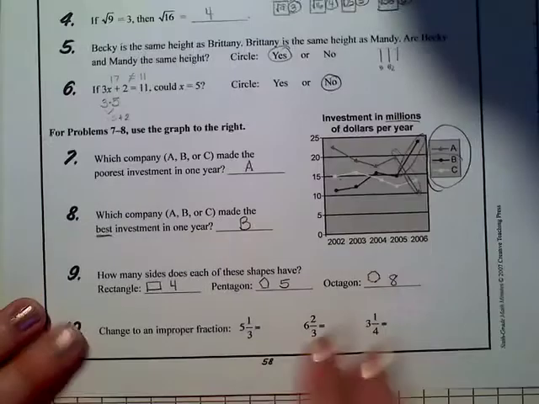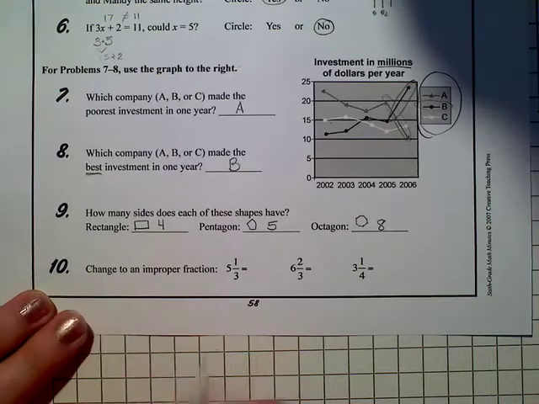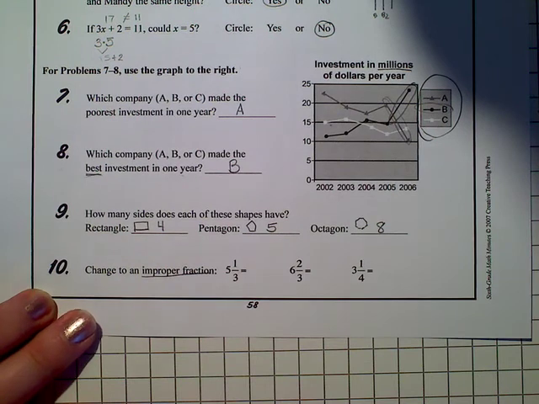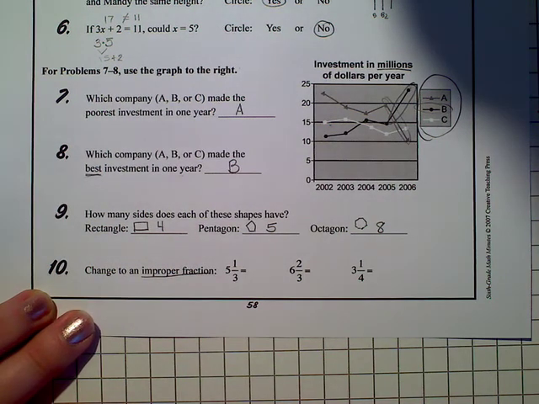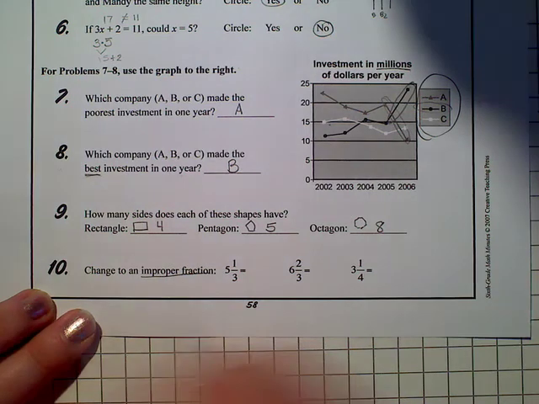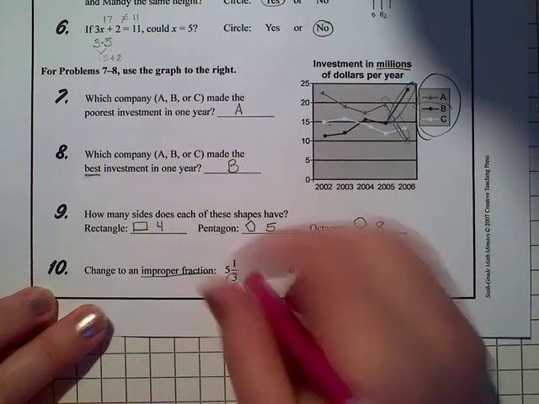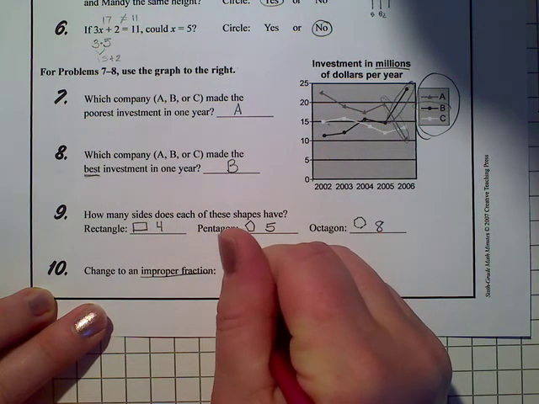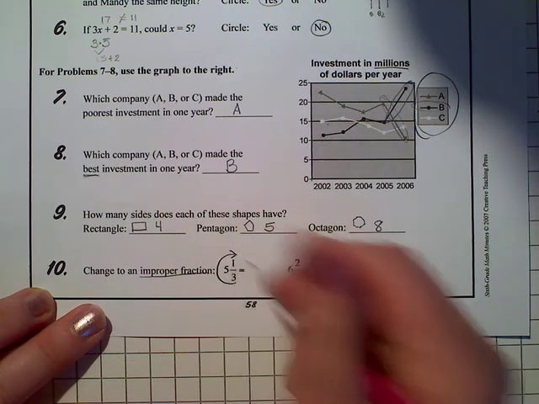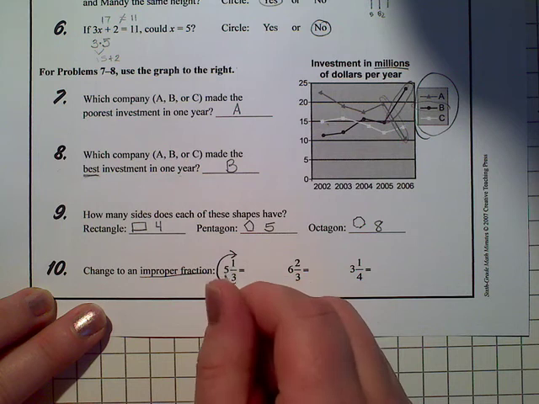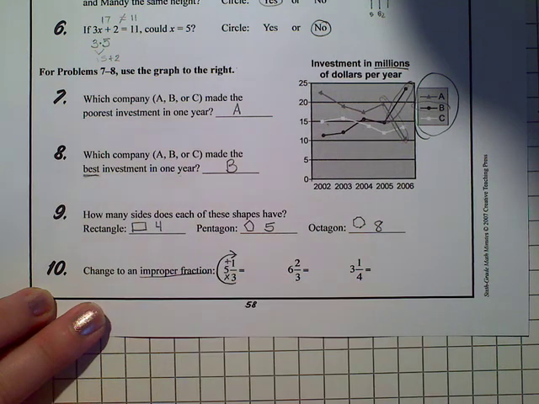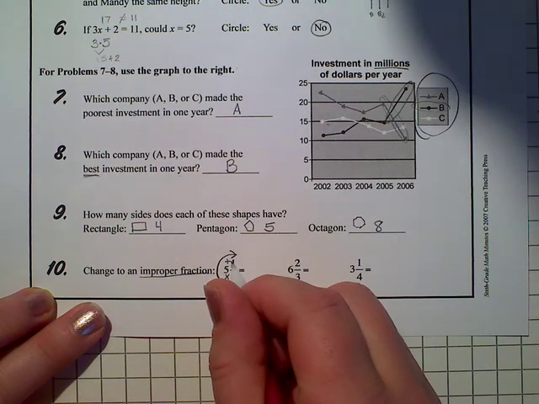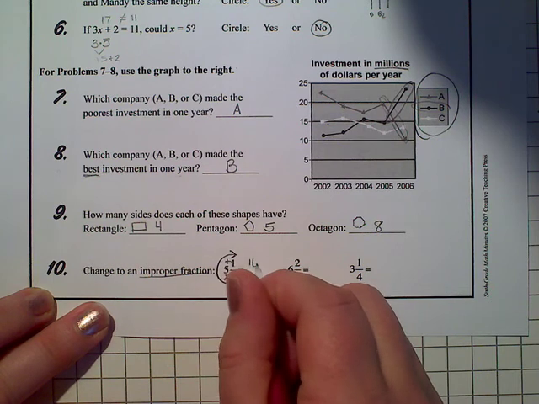Now, the one part I want to make sure we talk about is the very bottom one. Change to improper. Improper means the number on top is larger than the number on the bottom, which means you have more parts than you have to make a whole. So how you undo this, called a mixed number, is you think about undoing, going from the bottom to the top, and you're going to multiply the bottom number and then add the top number to whatever you get. So right here we have 3 times 5 is 15 plus 1, which would get us 16 over 3.